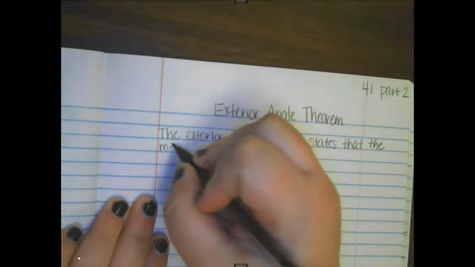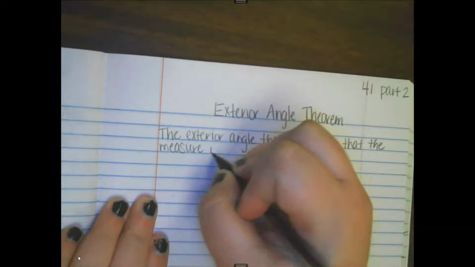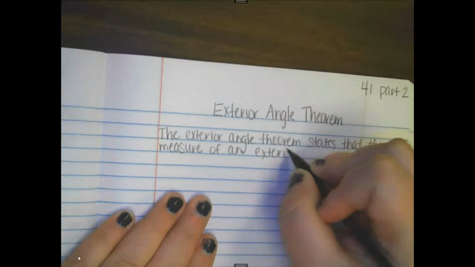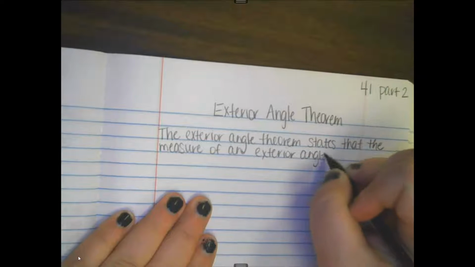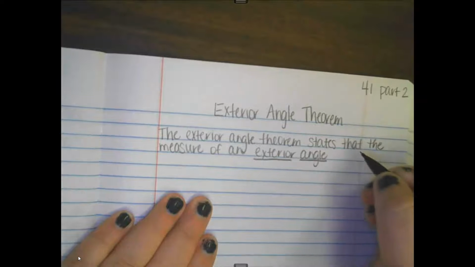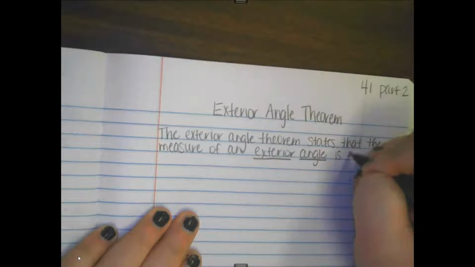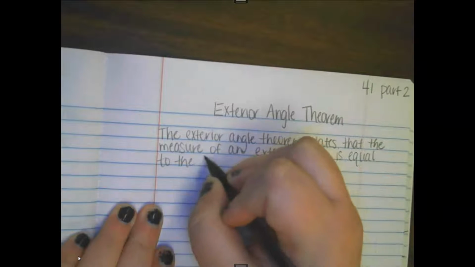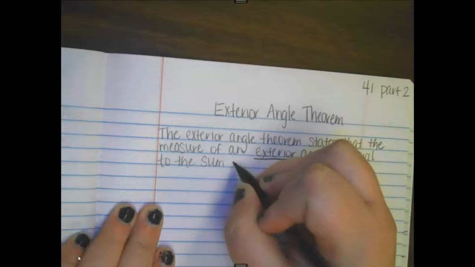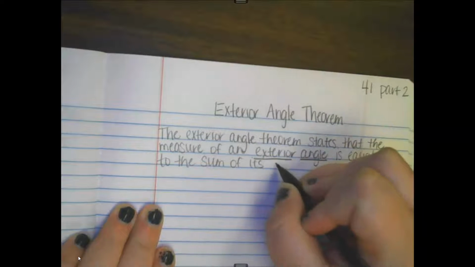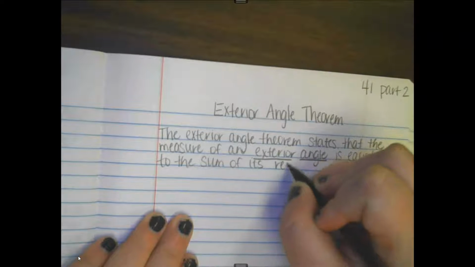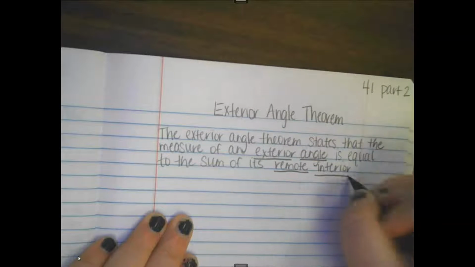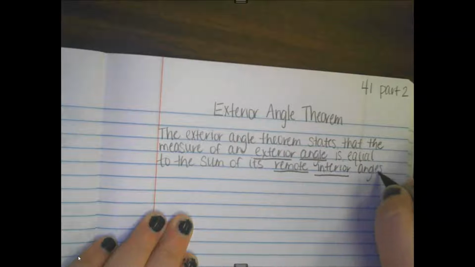that the measure of an exterior angle, underline exterior angle, is equal to the sum of its remote interior angles. And we're going to underline those.